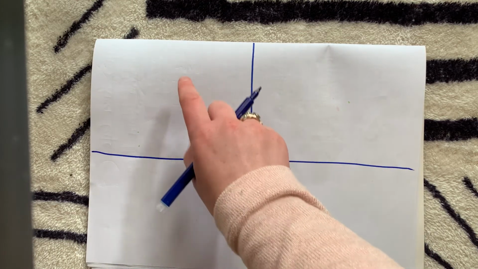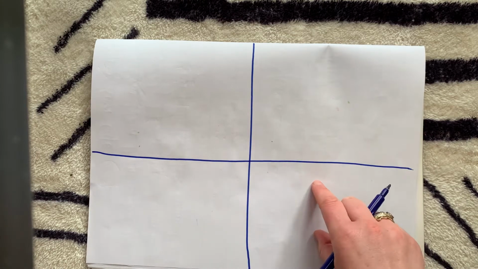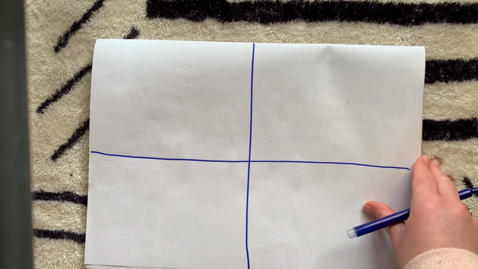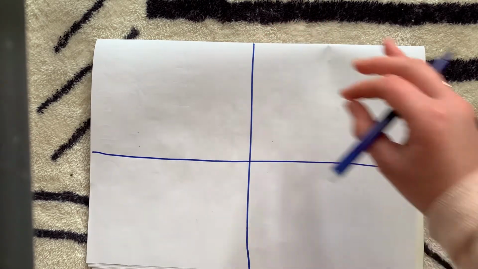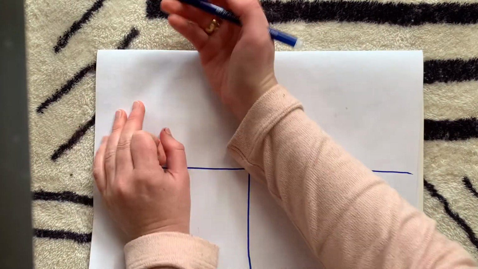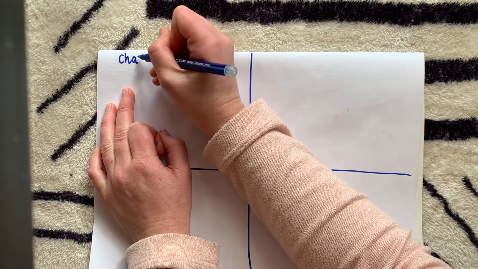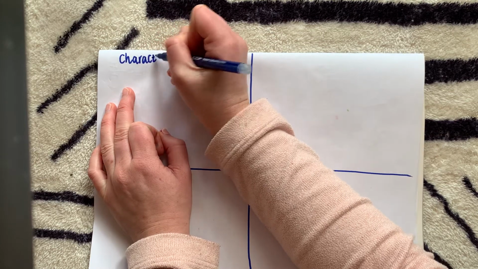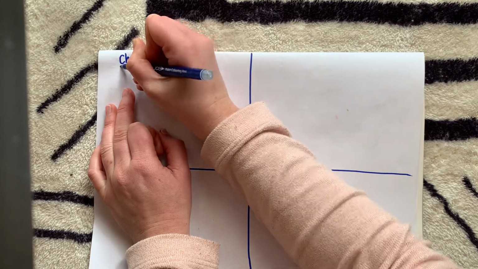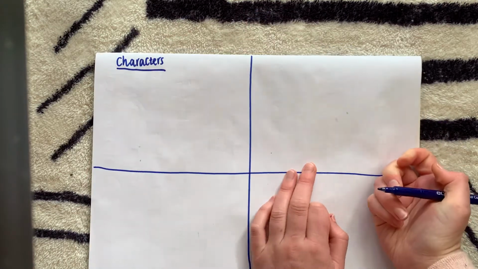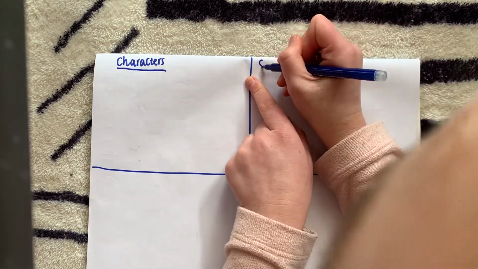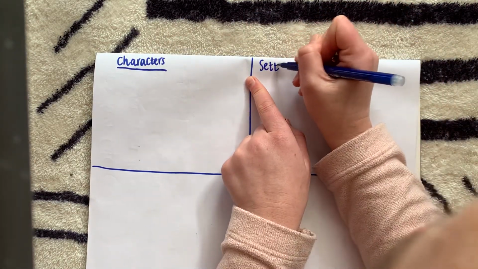Now we're going to use each of these spaces to bounce our different ideas off of, okay? So in this first rectangle, we are going to write the word characters. Okay, so I've got my word characters there. In this one, we're going to label that one setting.